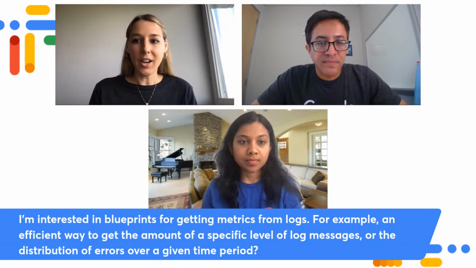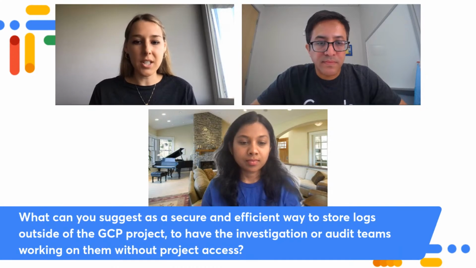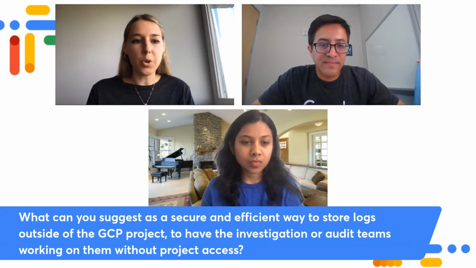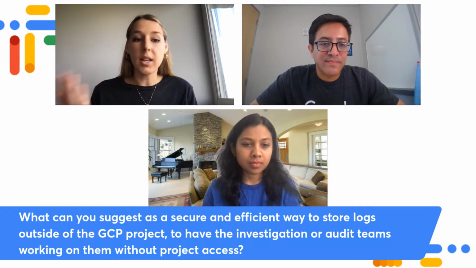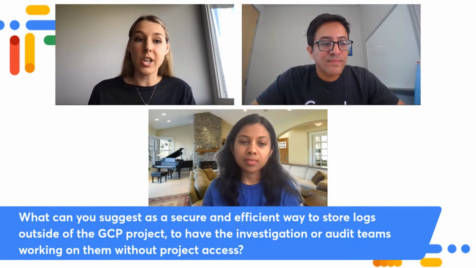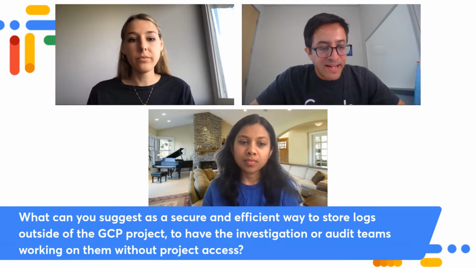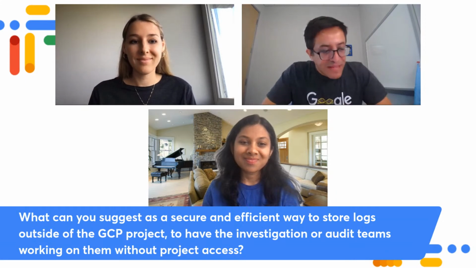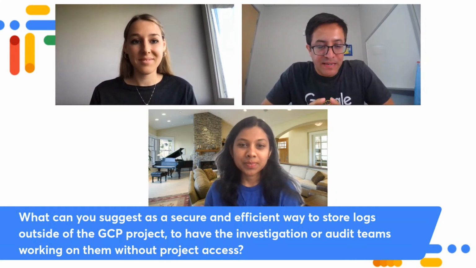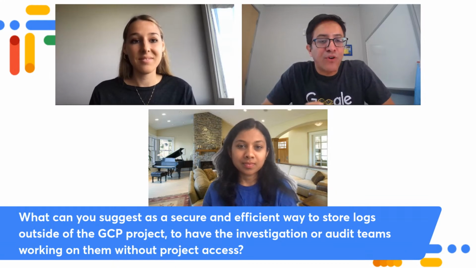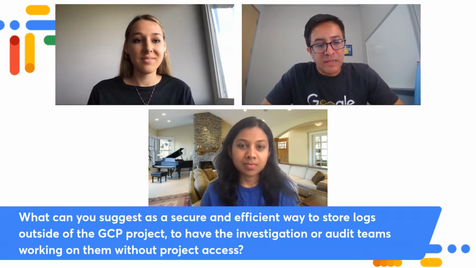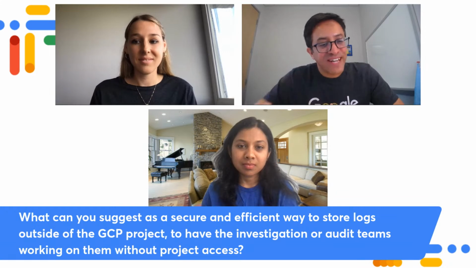Awesome. Great. All right. So our next question is, what can you suggest as a secure and efficient way to store logs outside of the GCP project to have the investigation or audit teams working on them without project access? And that's a very interesting question because cloud logging operates by storing those logs in our own managed storage, right? So you cannot essentially have your logs outside of GCP.